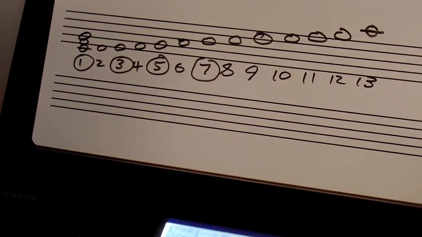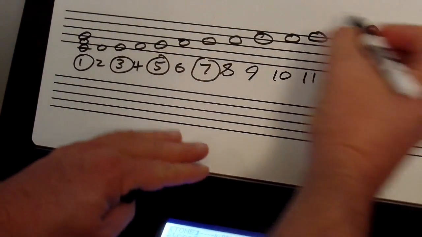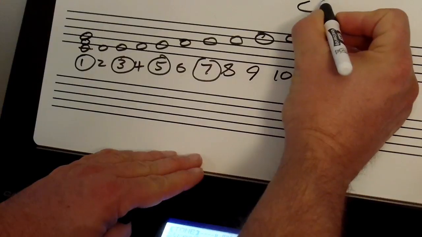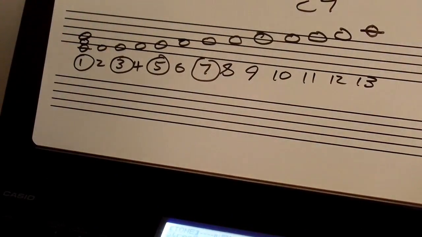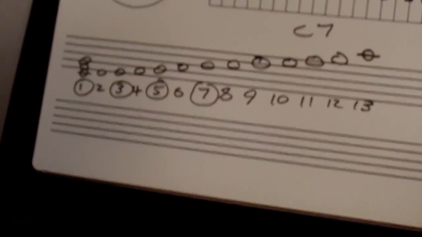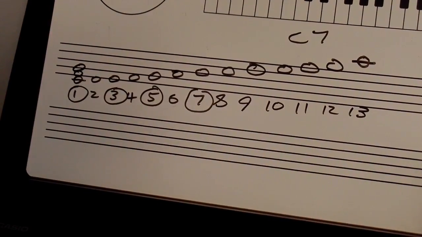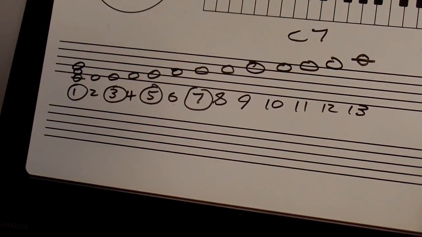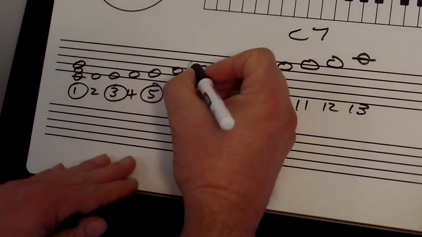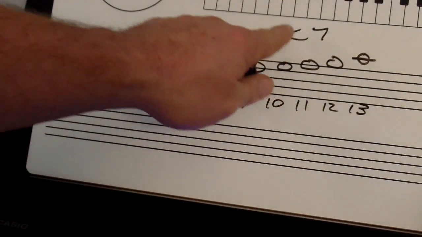Okay? Let me talk about 7th chords for a second, and let me talk about how to notate 7th chords in just standard notation. Like if I wrote this down here, C7, it's generally understood that that is a dominant quality chord. We would have to make this a B flat in order to agree with that chord symbol.